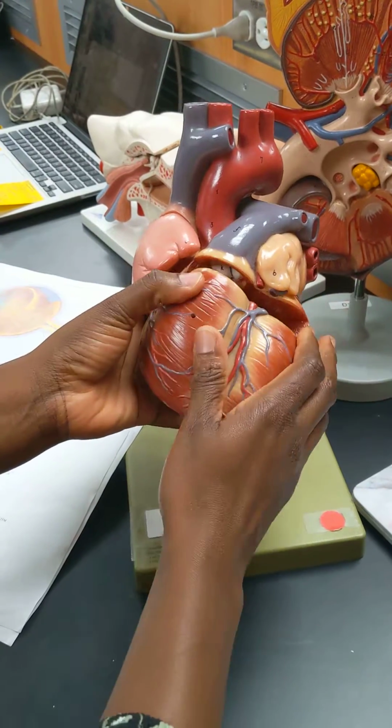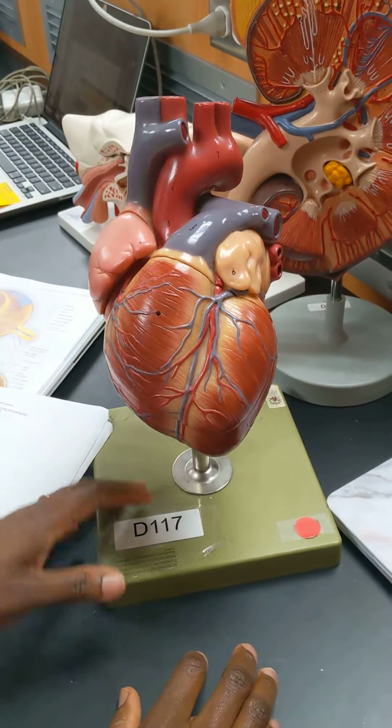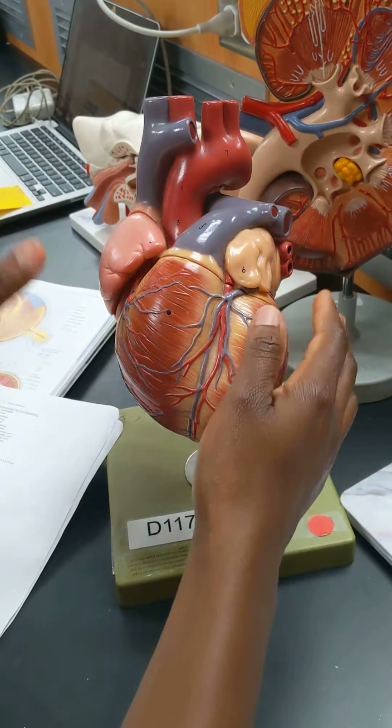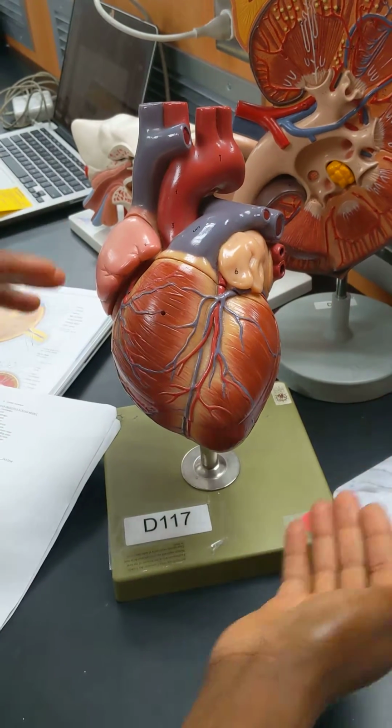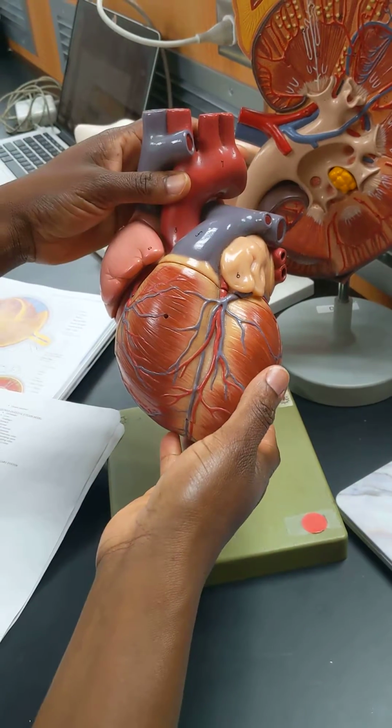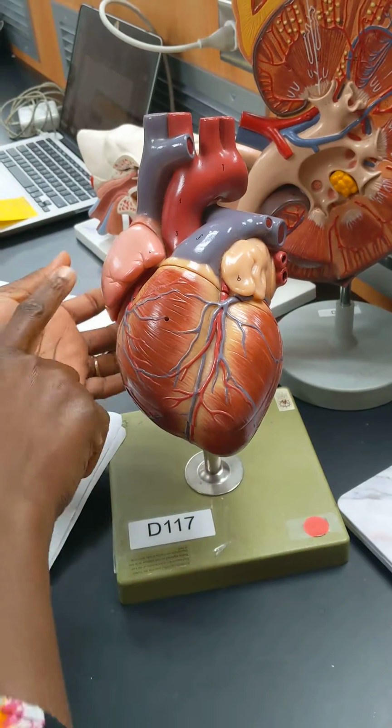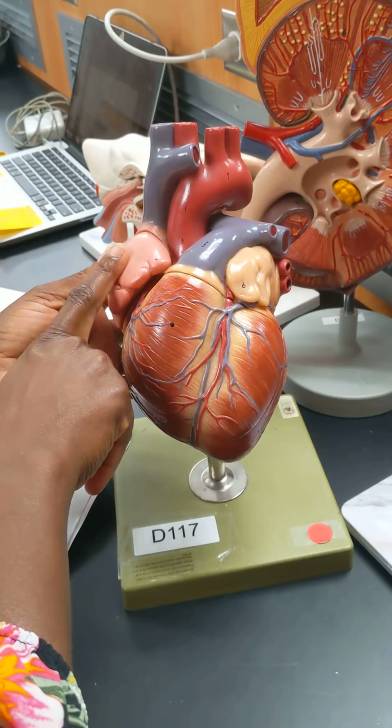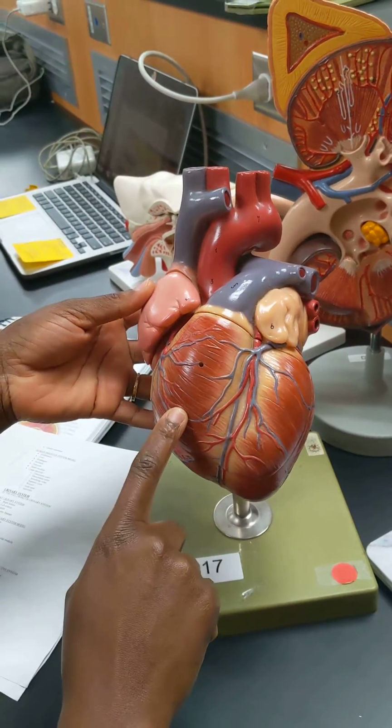This is the heart. Then it has the right side and then the left side. So this is like the apex and then this is the base. So on the right side you have the right atrium, right ventricle.